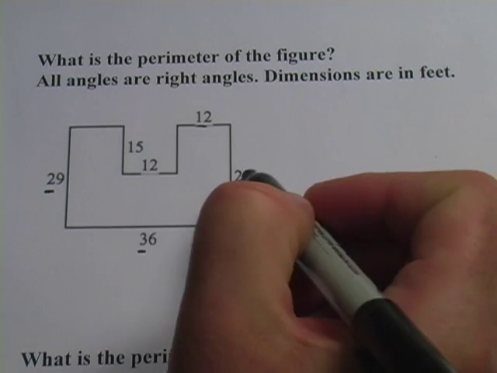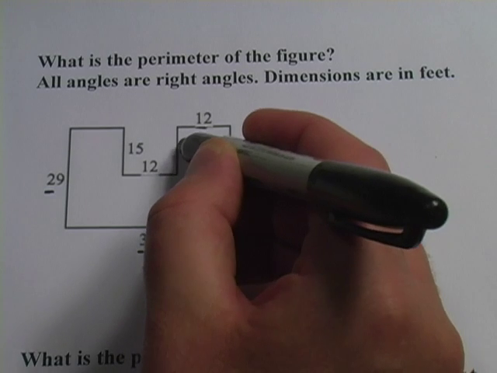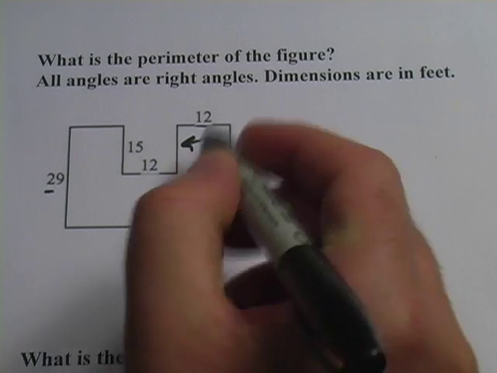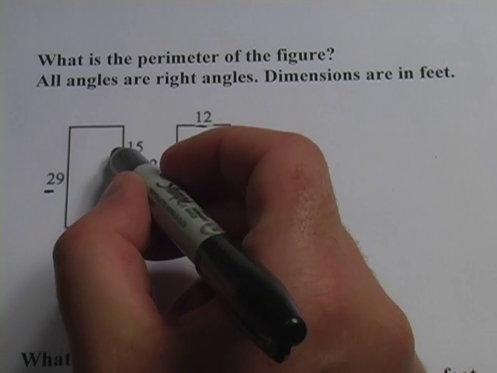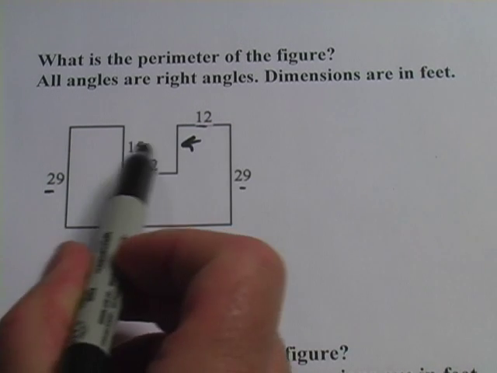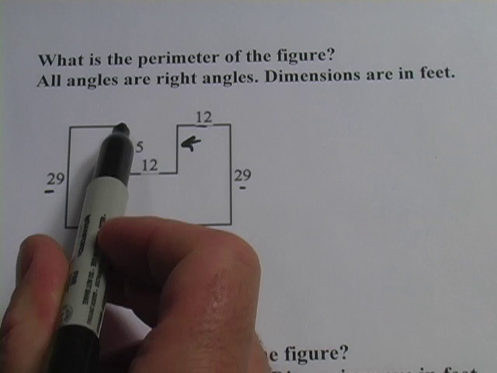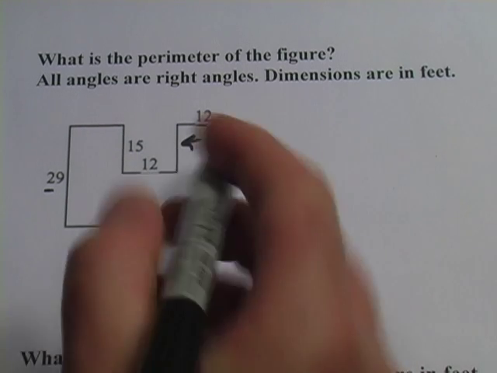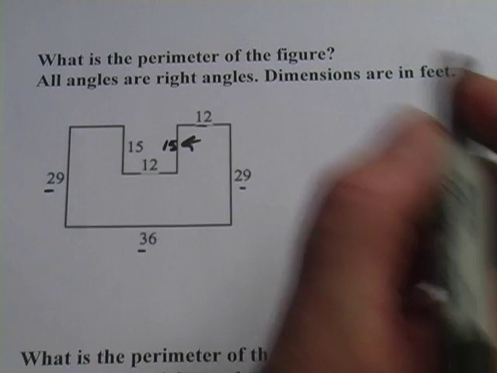This side is 12, and then this side right here seems to be missing. So we need to figure out what that one is. And then this side is 12, and this side is 15. And just looking at this, I can see that this line here would be the same length as this line here. So this side is 15.